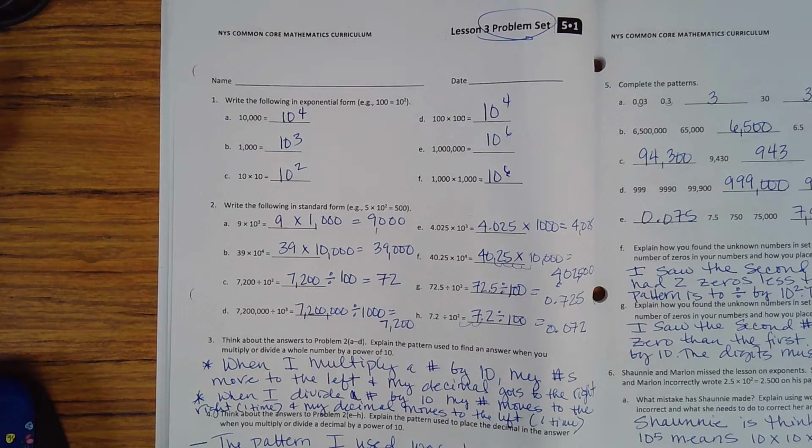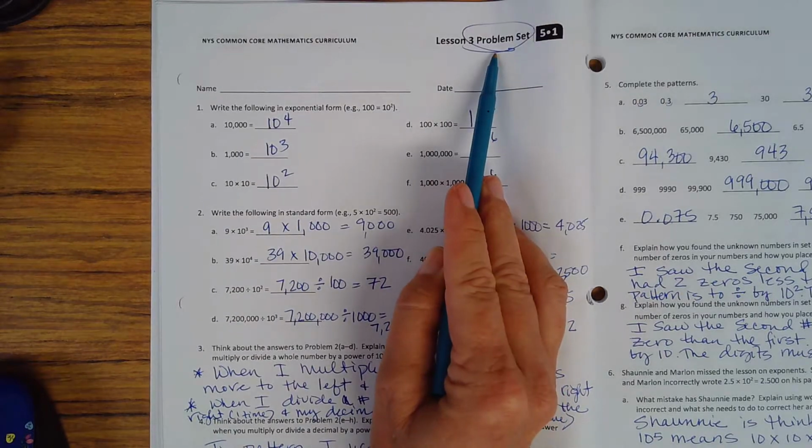This is EngageNY, Module 1, Lesson 3, Problem Set Debrief.